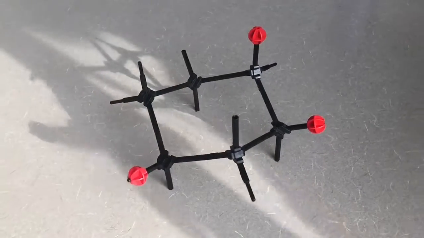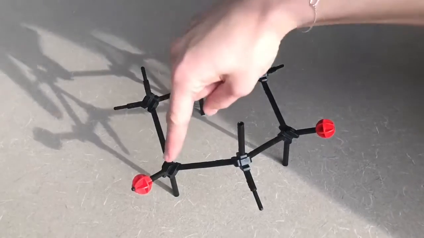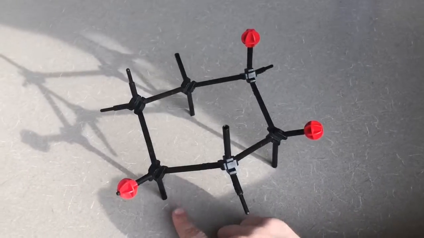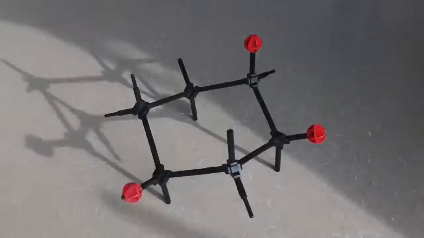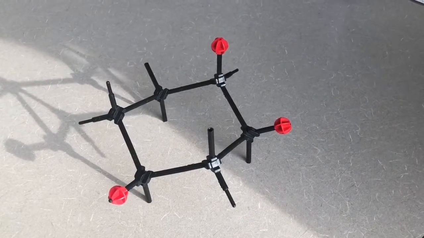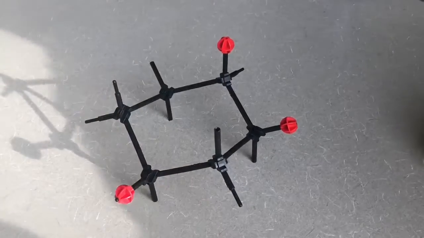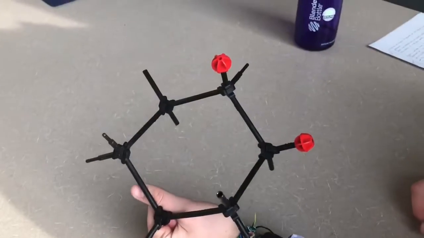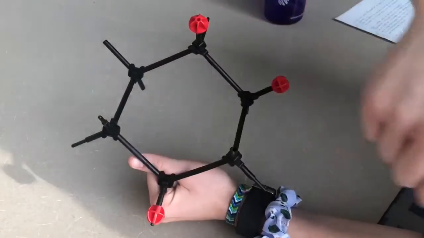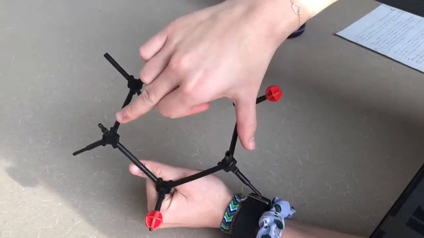Now let's determine the absolute configuration of carbon 4. We know that this carbon is attached to a chlorine, a hydrogen, and 2 carbons. Based on this, we can say that the hydrogen has a priority of 4, so we can hold the carbon-hydrogen bond away from us. Next, we can assign the chlorine to have a priority of 1. The 2 carbons will have to be analyzed further.